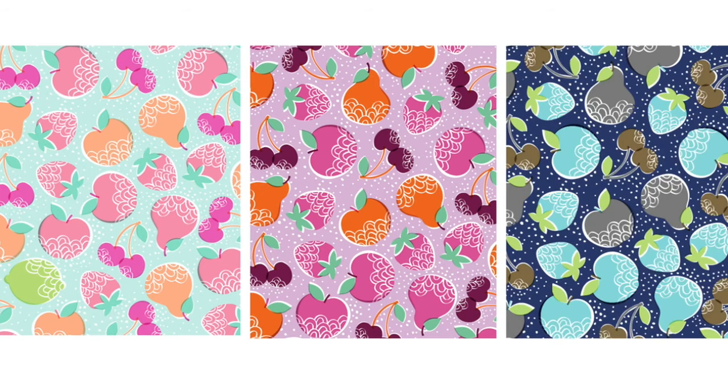But when we get to something like this, where colors are really stretching it and there's no natural world example of blues and gray fruit, this is where we really go over the line, and it's just never going to be picked up for anything.